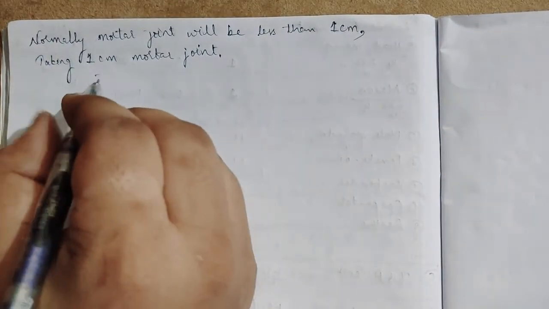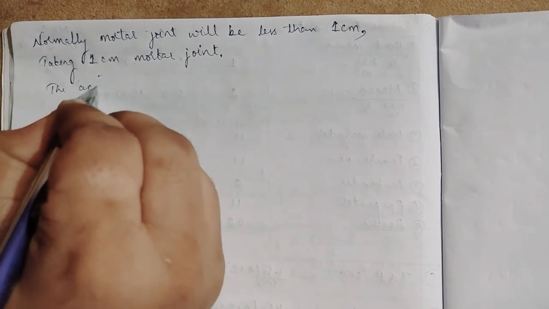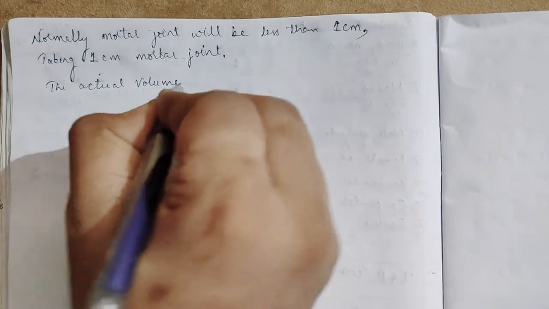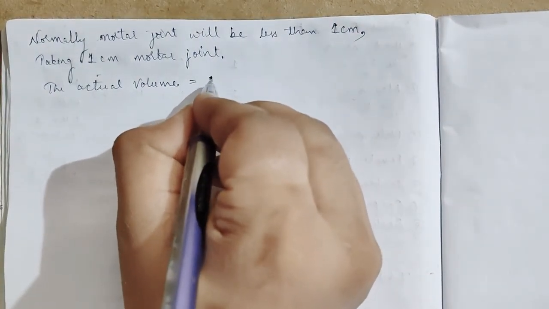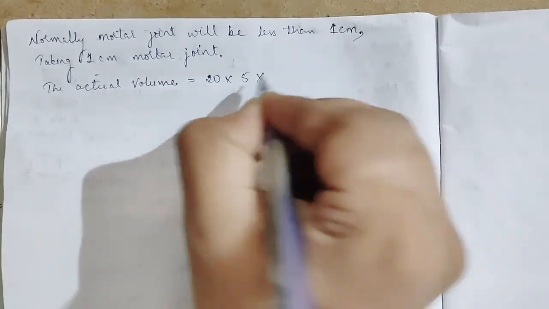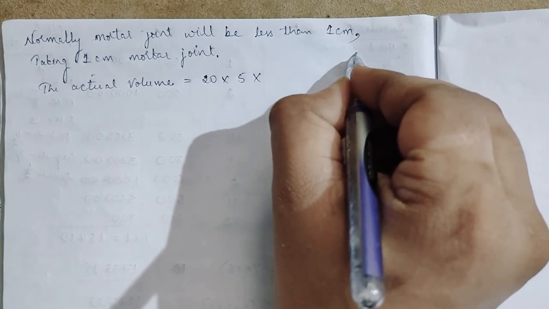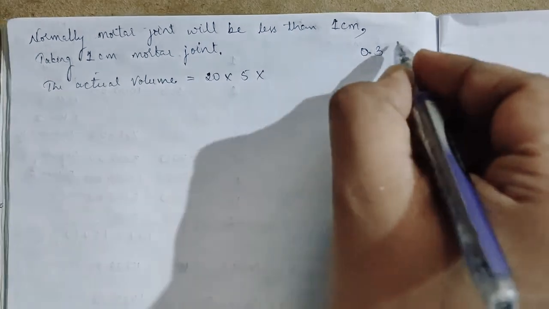If I take 1 centimeter as mortar joint, what will be the volume? Now the actual volume is equal to 20, the length of the wall, into 5, the height of the wall, into the width, that is 0.3.